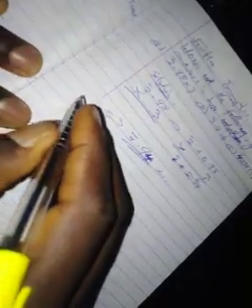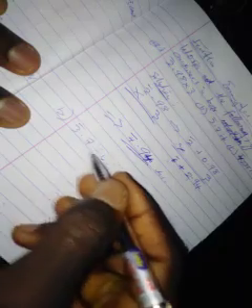Let's see the next one. The next one we have is bar 3.7 divided by 4. And this is similar to bar 3 plus 0.7.